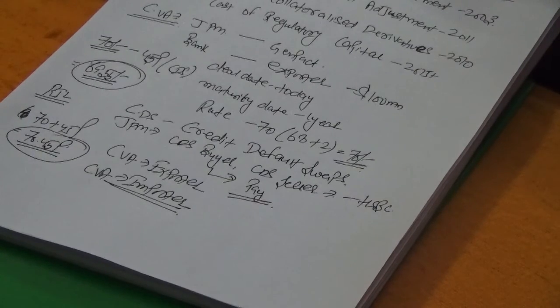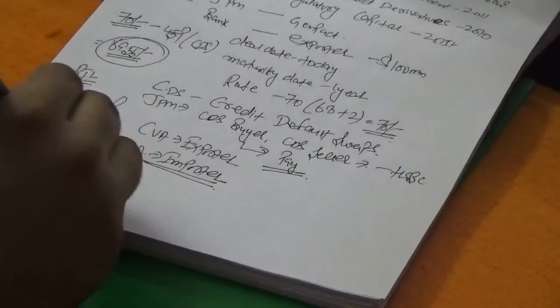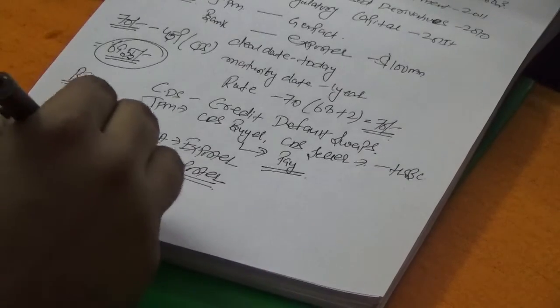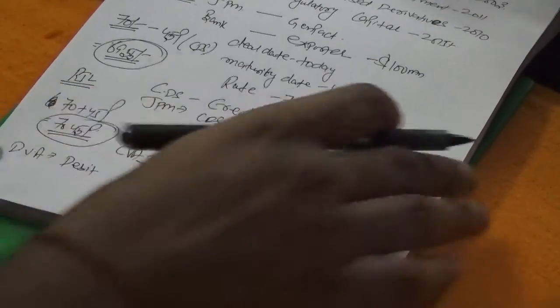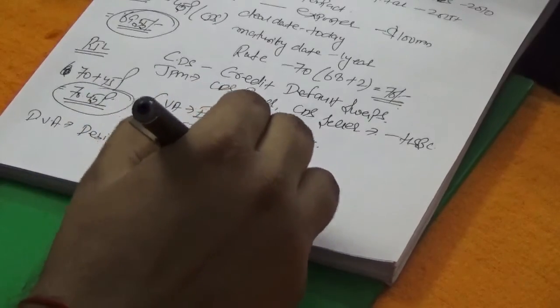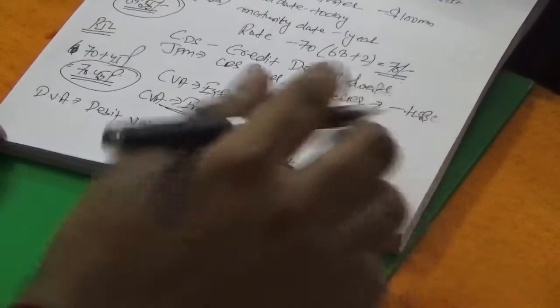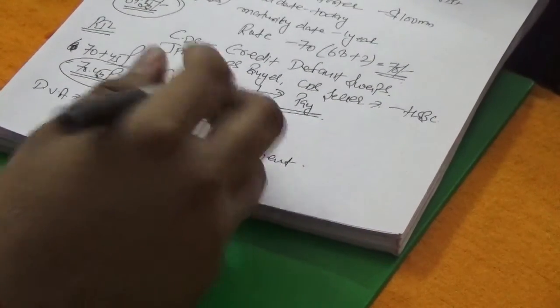Here comes another valuation, which is debit valuation adjustment. Like I mentioned, a CVA for a company is a DVA for a bank. A DVA for a bank is a CVA for the company. Let me write here DVA, debit valuation adjustment. Now what is debit valuation adjustment?